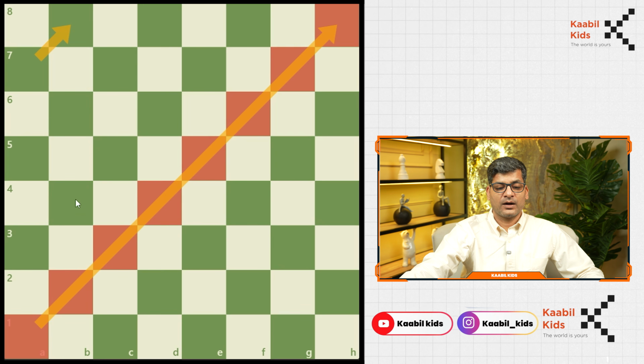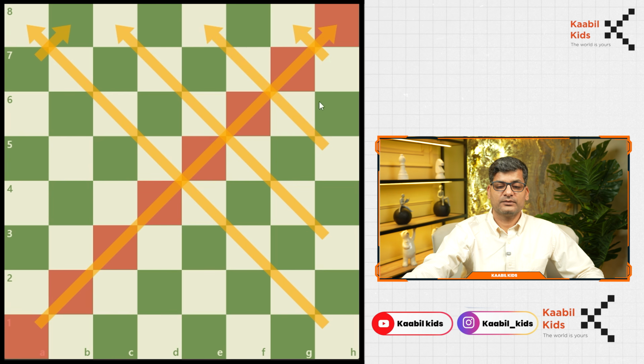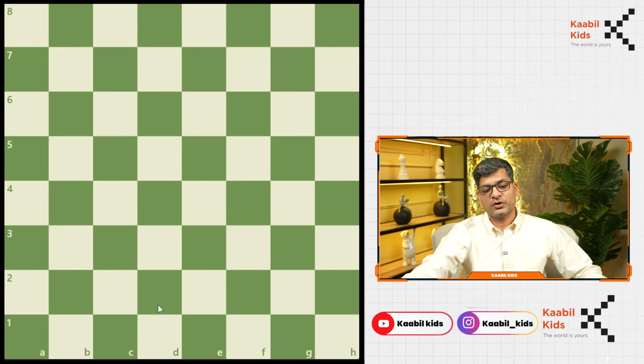Okay. Now let's try to make a diagonal on the light squares. Okay. This is the longest diagonal for the light square, and this is a bit shorter one, and this is shorter again, and this is the shortest one. Okay. So now we understand the files, which are the standing lines. We understand the ranks, which are the sleeping lines. And we also understand the diagonals.